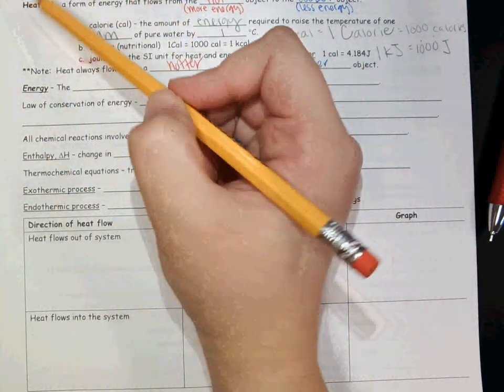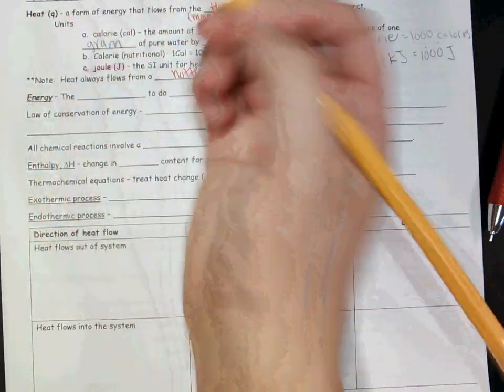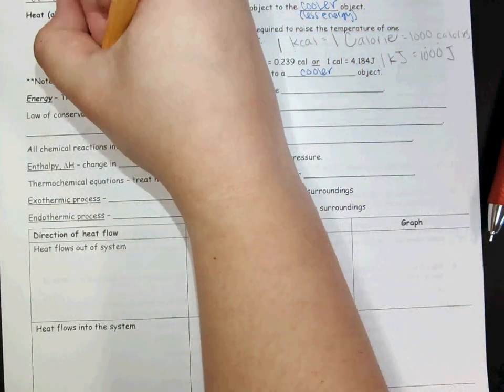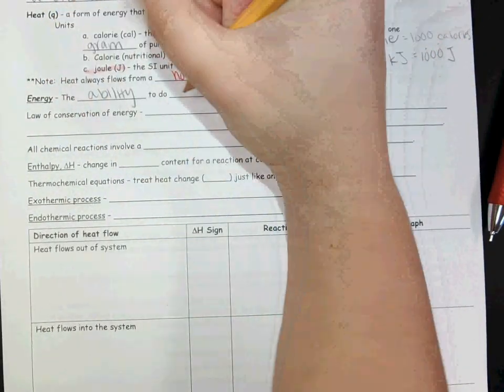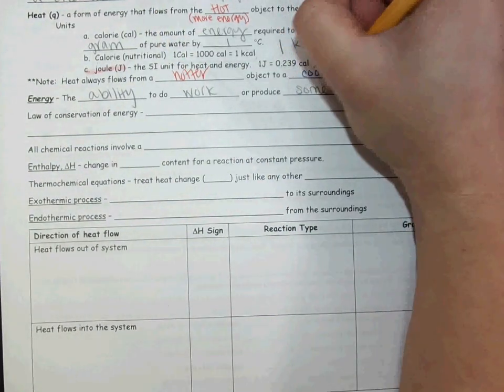I'm using heat and energy interchangeably because in this unit, the type of energy that we're dealing with is heat, but it's important to note that heat is just one type of energy. And energy is really just the ability to do work or produce something.